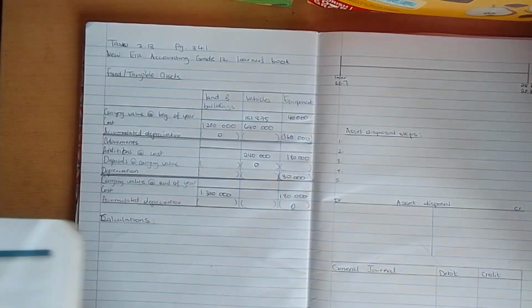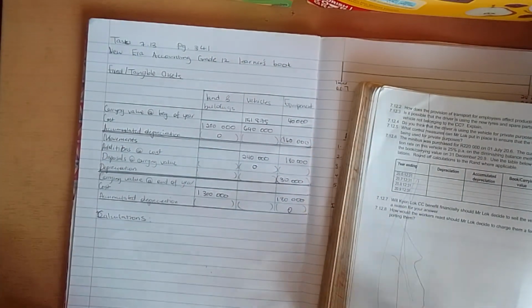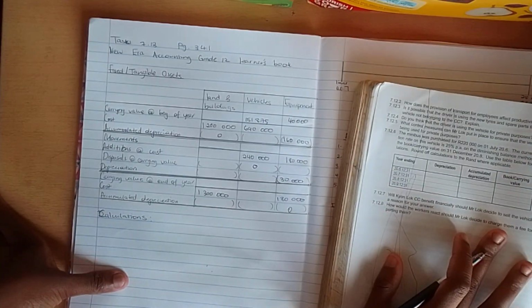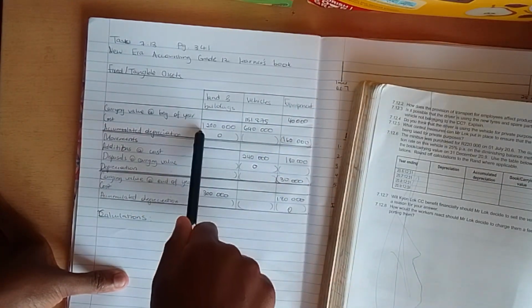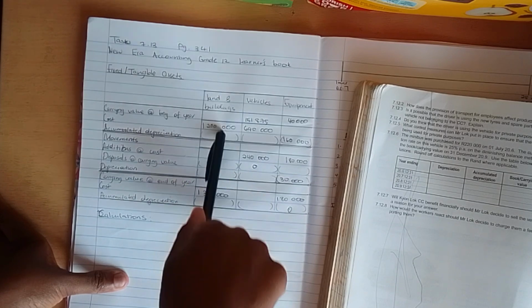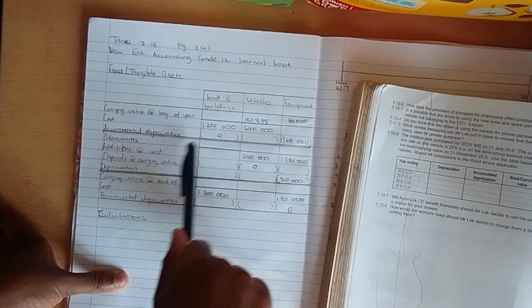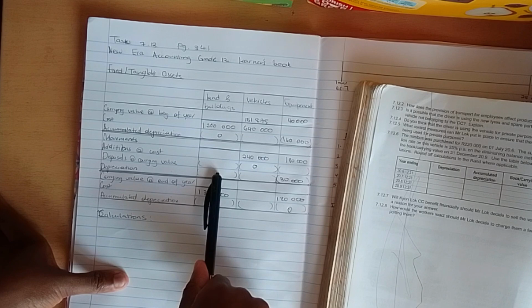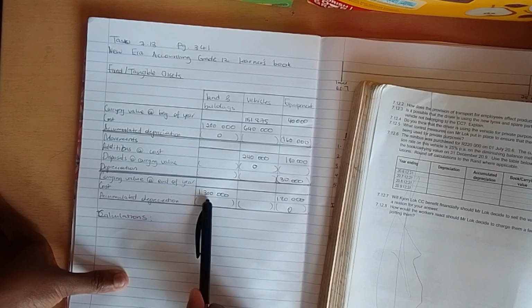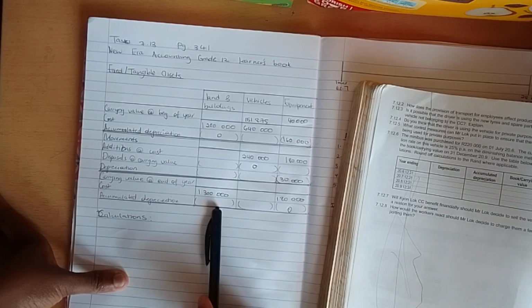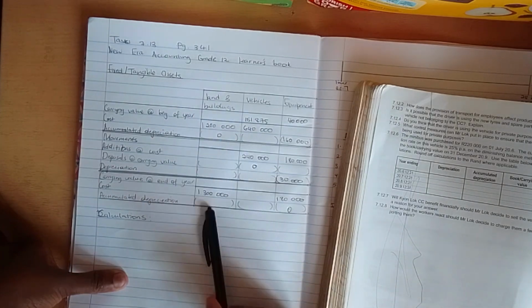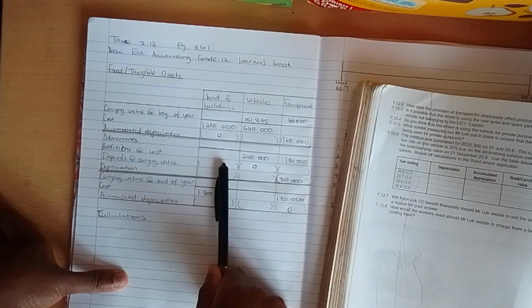So let's start with our land and building. We all know that land and building doesn't depreciate, it appreciates. So we'll never have amounts under the accumulated depreciation under land and building, neither during the year nor at the end of the year. There'll never be amounts. It's either they buy or sell their land and building.